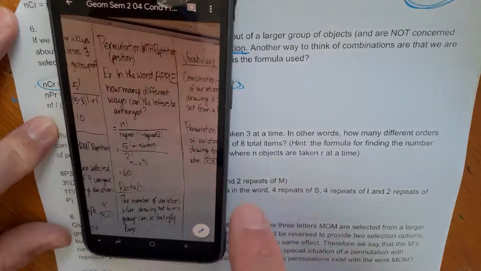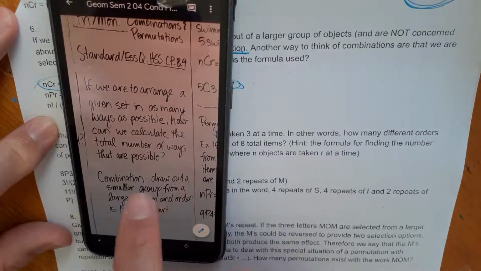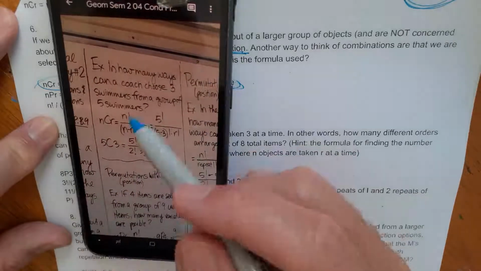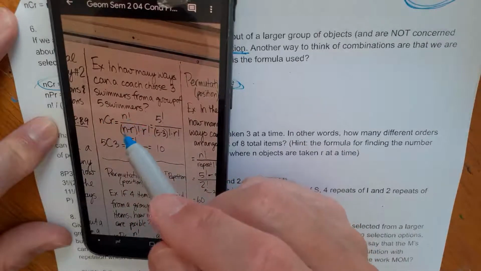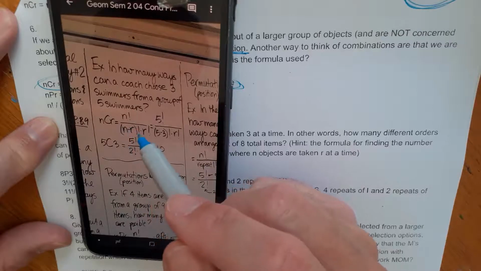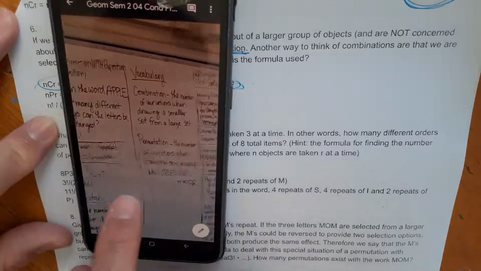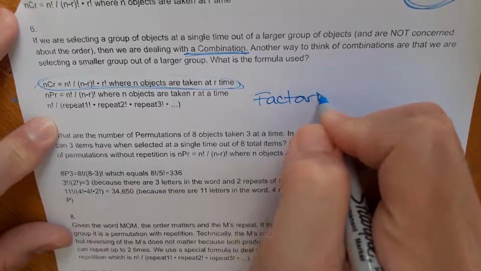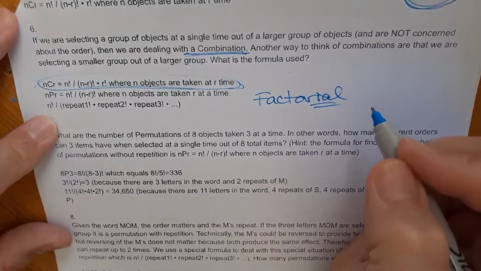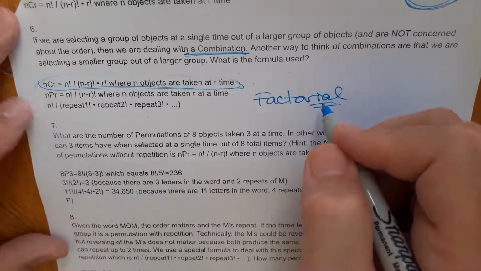Let's see, combination. Here we go. A combination, we're drawing a smaller group out of a larger group. We don't care about position. Here it is right here. nCr is the notation, and here it is, n factorial over (n minus r) factorial in a parentheses times r factorial. Right? Factorial is spelled, just write it here, factorial. Sometimes I'll get sloppy in my language, and it's not right, so just to give you a heads up. Let's do the next one.